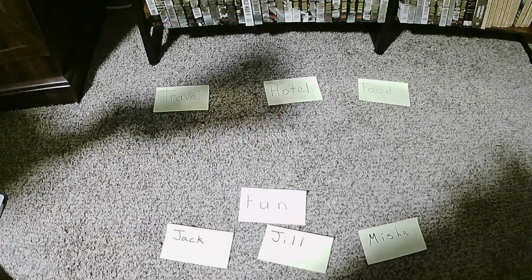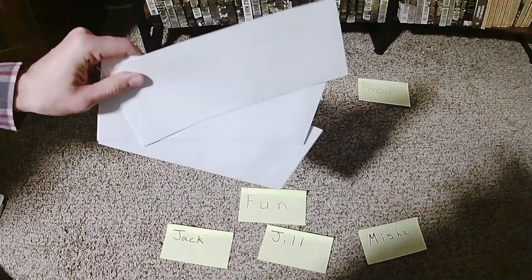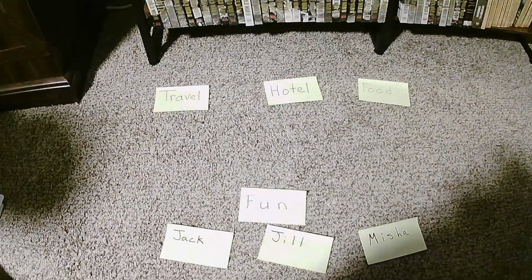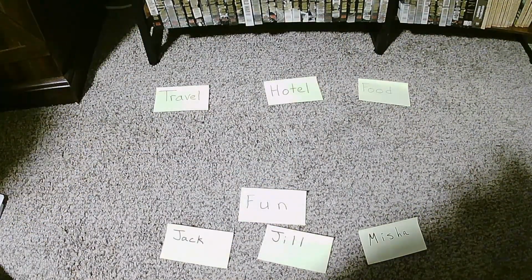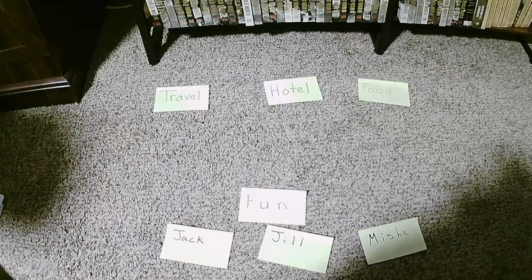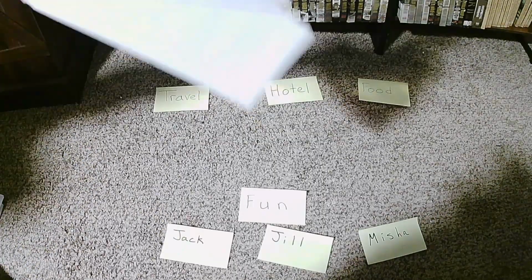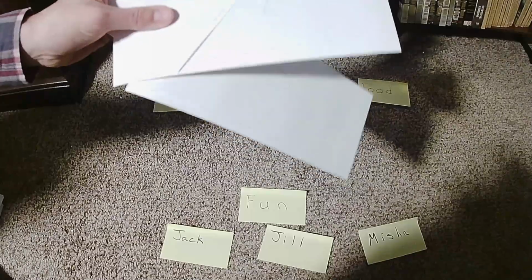So each of these categories gets 3 envelopes. And it can be Monday, Tuesday, Wednesday, Thursday, Friday, whatever the 3 days are. But in our case, we'll just do day 1, day 2, and day 3. 1, 2, 3.